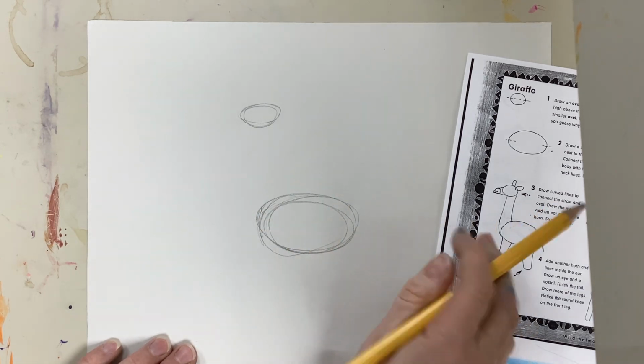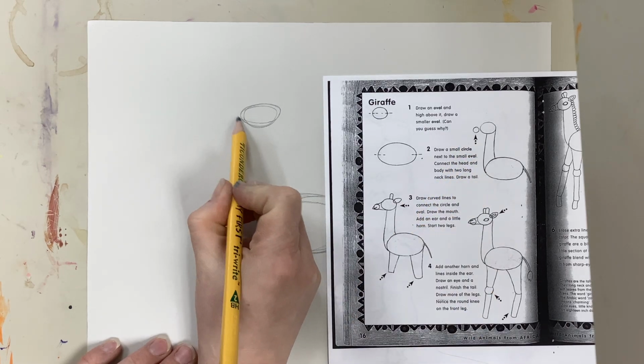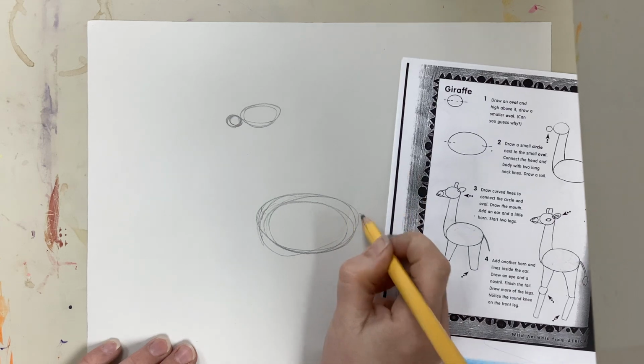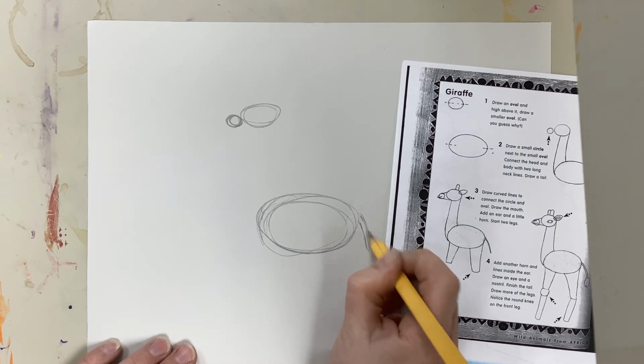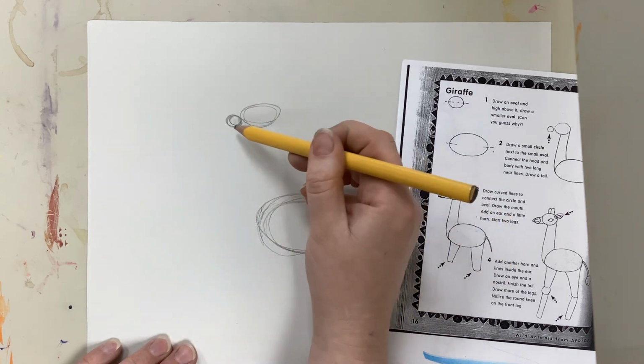Okay. And then the next step, it says do a circle in front of your first oval. And then draw the tail off the back end. Then I need to draw the neck.